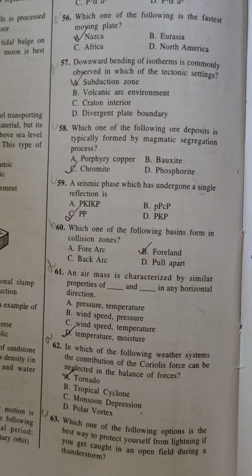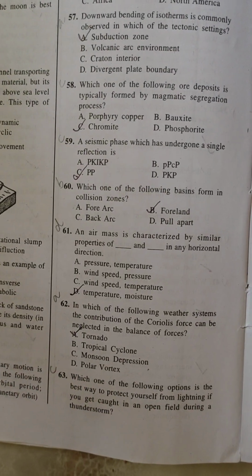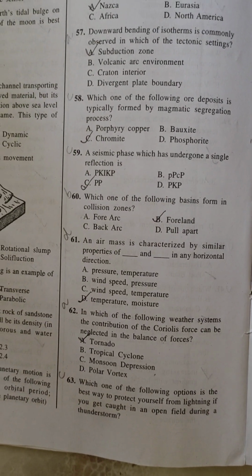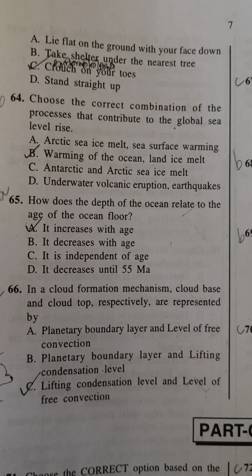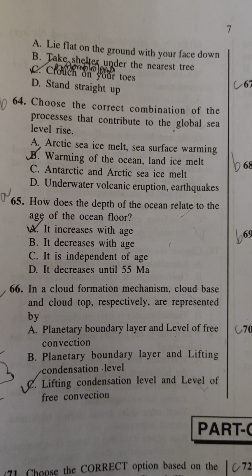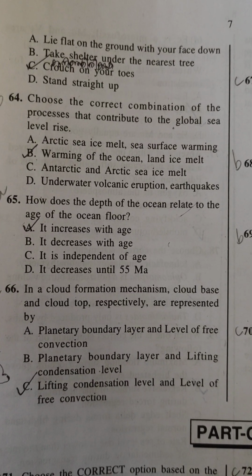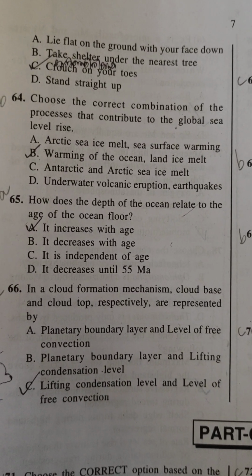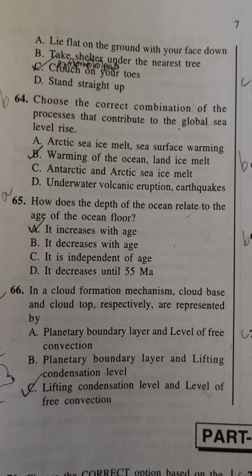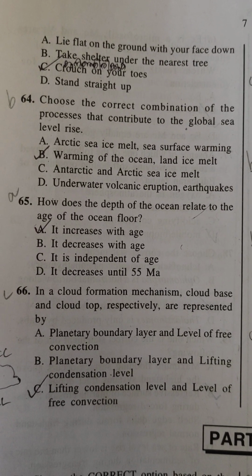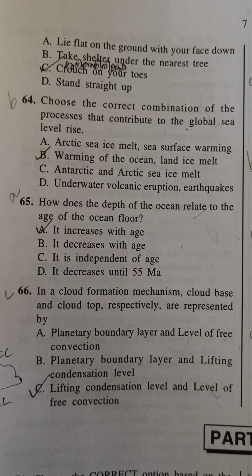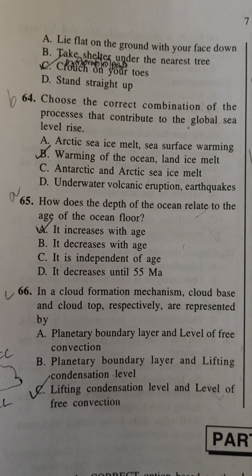In which of the following weather systems can the contribution of Coriolis force be neglected in the balance of forces? Tornado. Which one of the following options is the best way to protect yourself from lightning if you are caught in an open field during a thunderstorm? Crouch on your toes. Choose the correct combination of the processes that contribute to global sea level rise: warming of the ocean, ice sheet melt. How does the depth of the ocean relate to the age of the ocean floor? It increases with age.